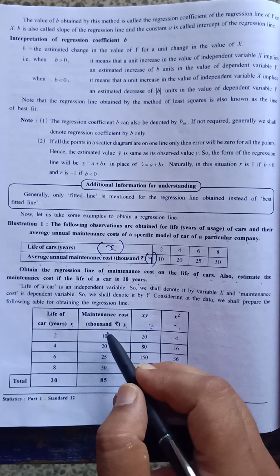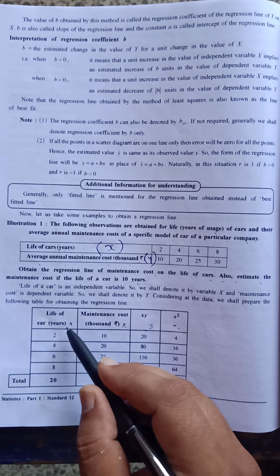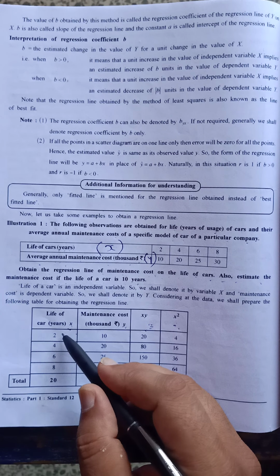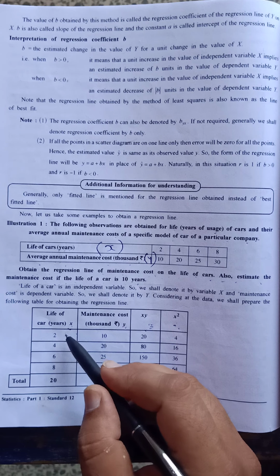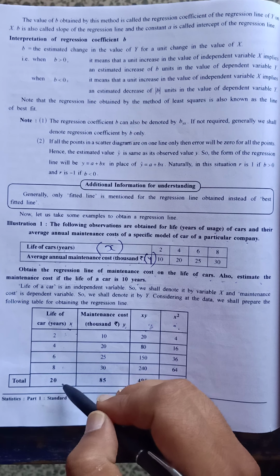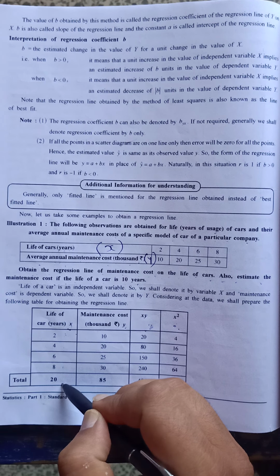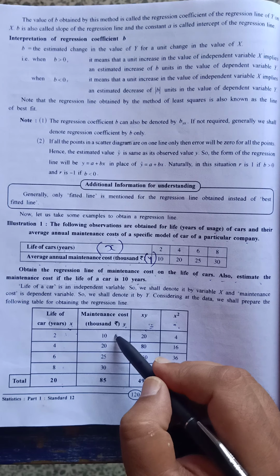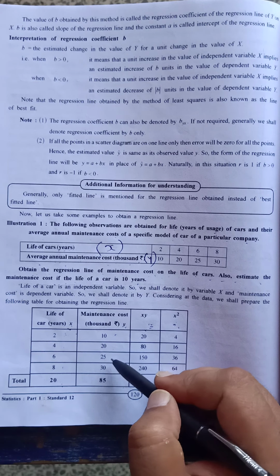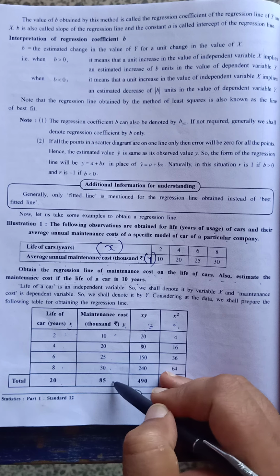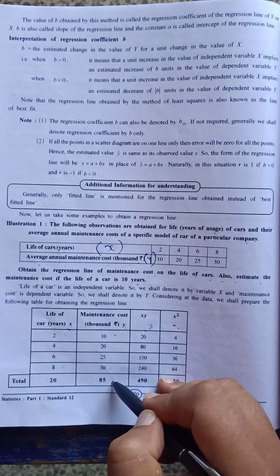Now we move towards the calculation of the sum. In the x column, they provide 2, 4, 6, 8. The total is 20. In the column of y, 10, 20, 25, 30. The total is 85.